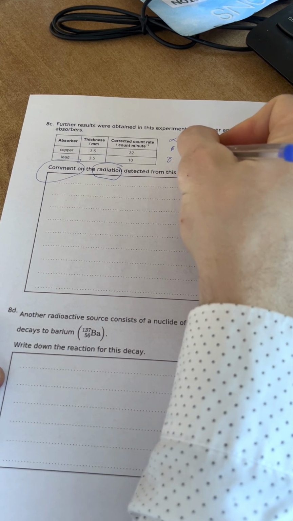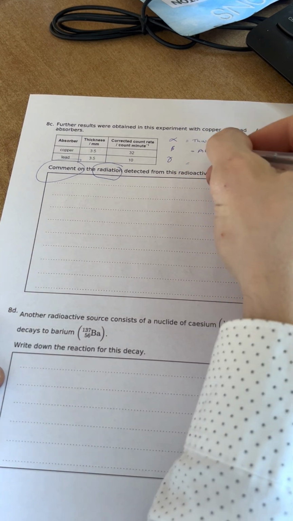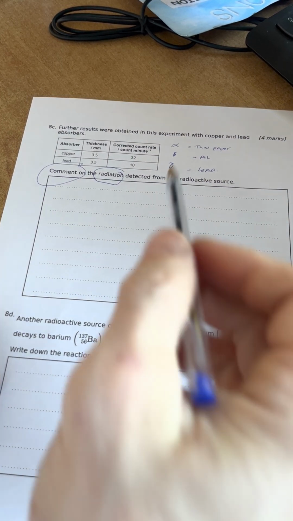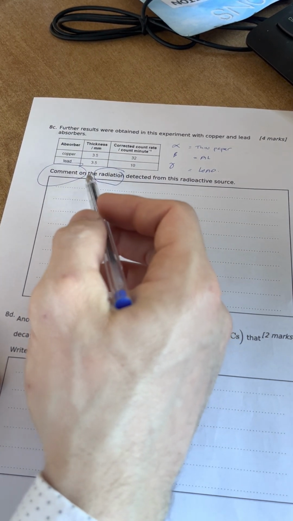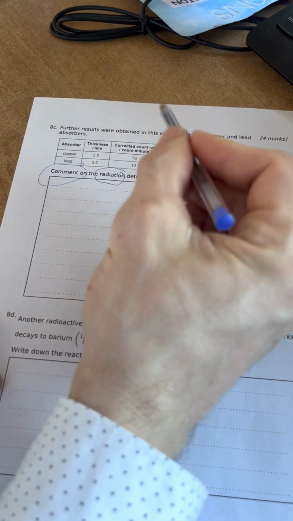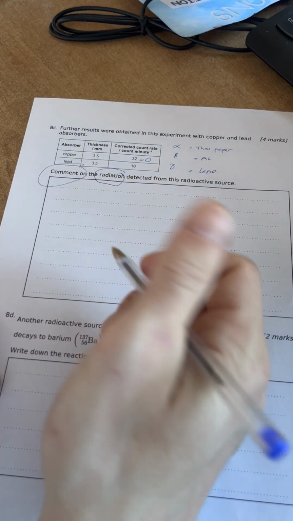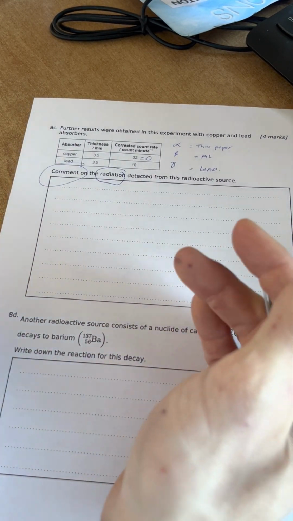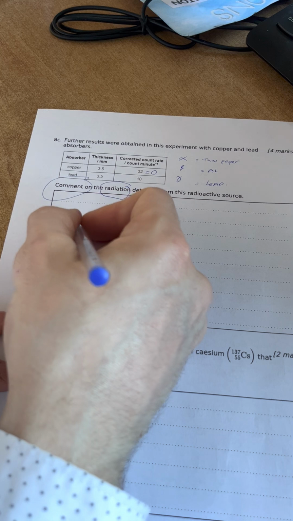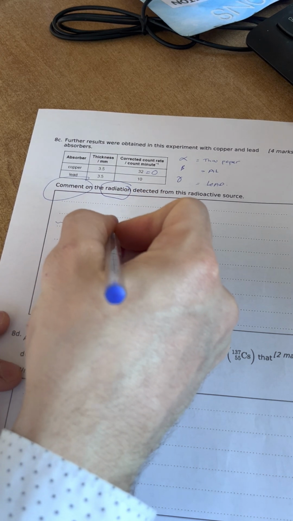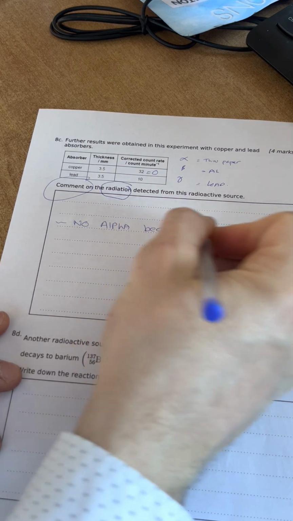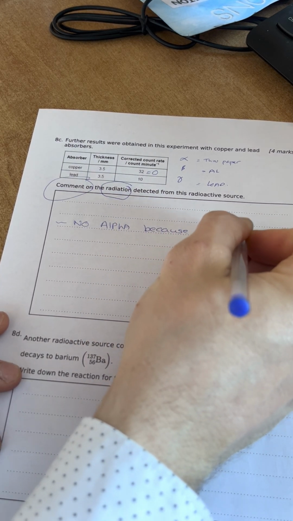Beta is generally stopped by aluminium, and gamma is barely stopped, but is stopped a little bit by lead. So if this radioactive source was alpha, then this value would be 0 because no radiation would get through. But some radiation does get through. So my first point would be that there is no alpha because radiation is getting through.